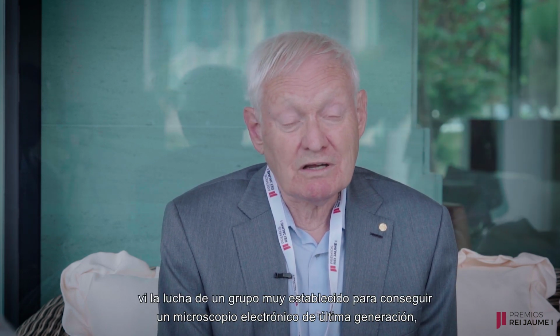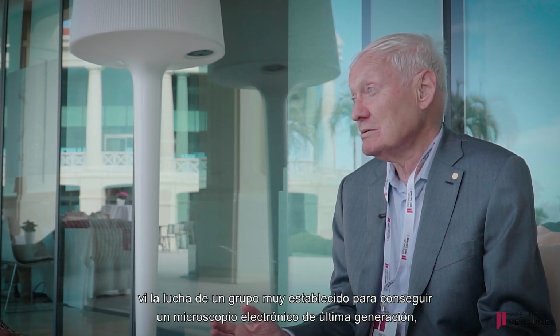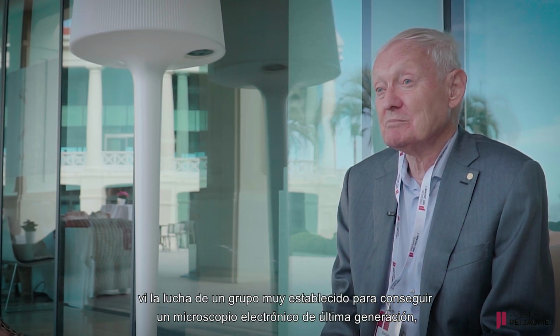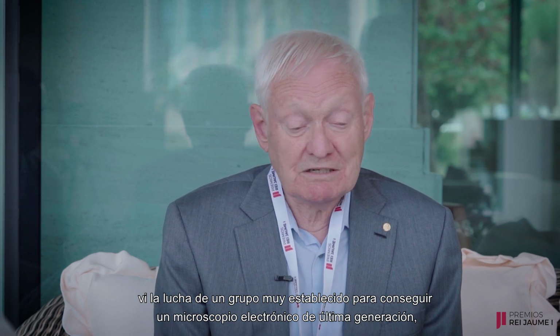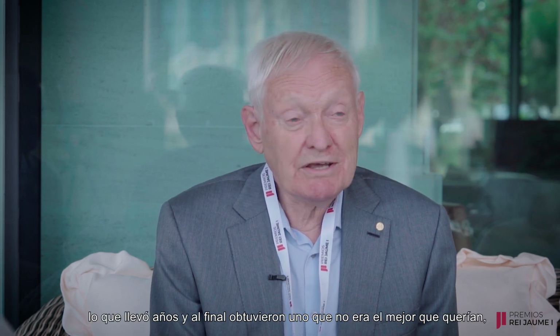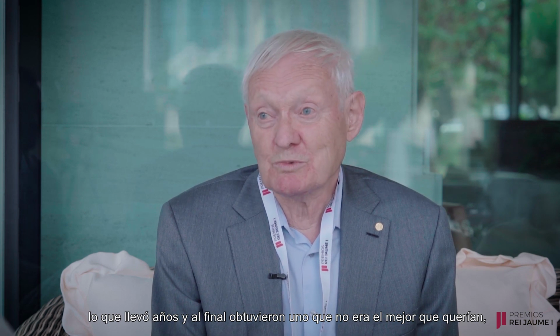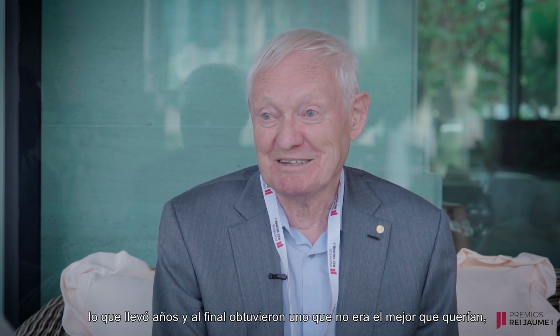And resources are minimal, really. In my own area of cryo-EM, I watched a struggle by one group, a very established group, to get an electron microscope which was really the state of the art, and it took years. And then in the end, they got a microscope which was not the real top one that they wanted, because of some counting of pesos or euros.